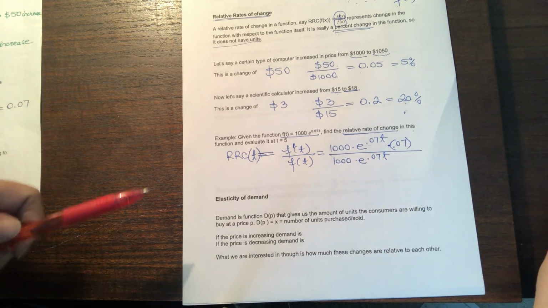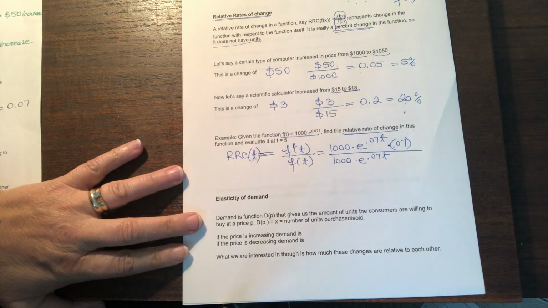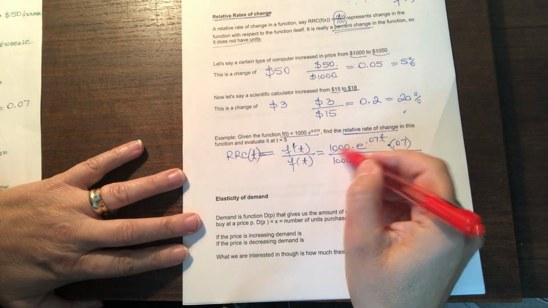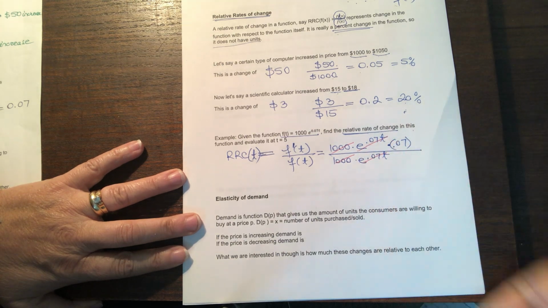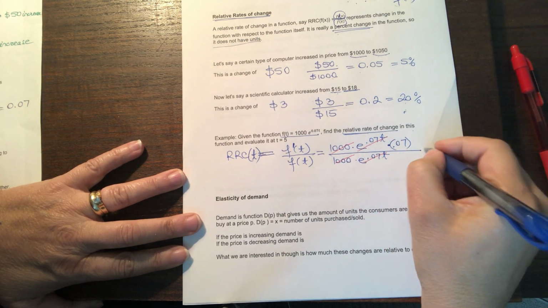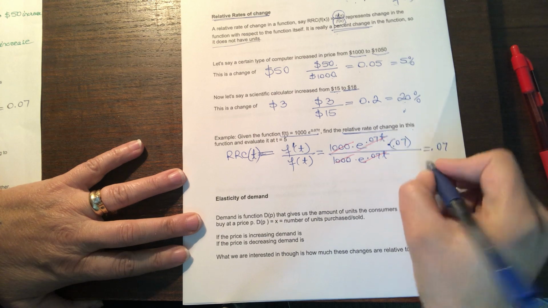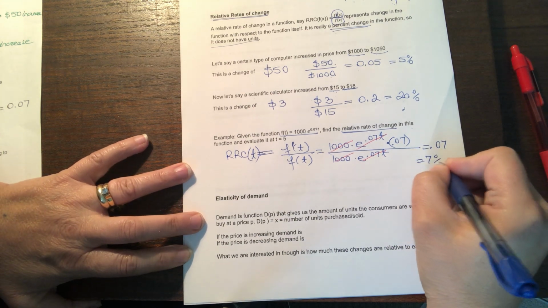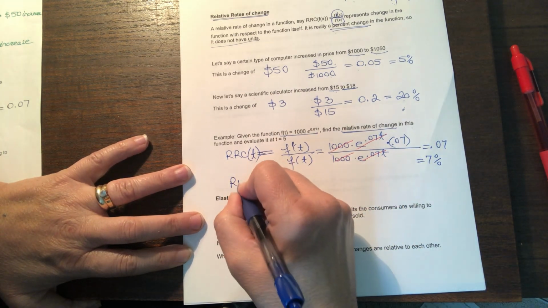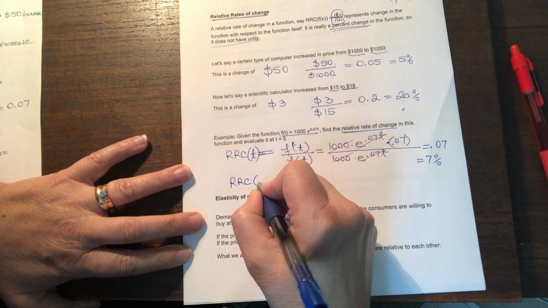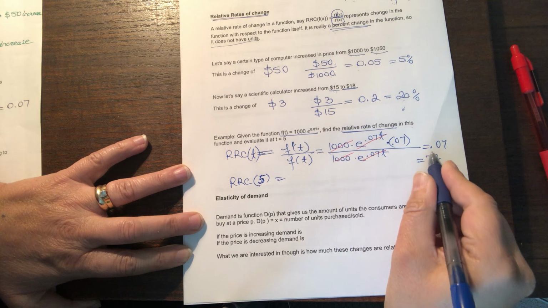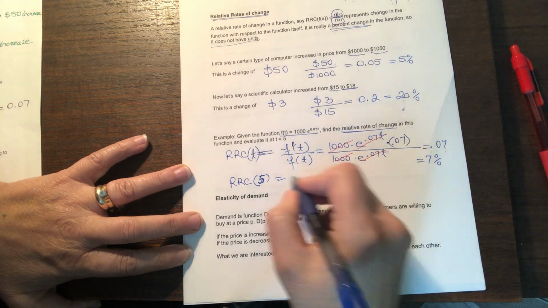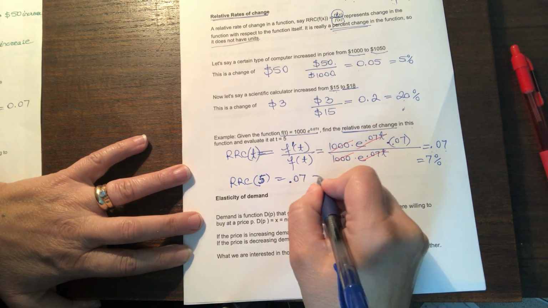If you look at this, you don't even need to compute much, because the 1,000 stayed the same, so it cancels out. The e stayed the same, so it cancels out. You're left with 0.07, which is really 7%. Even if you substitute in a new value, which is 5, there is just 0.07 left.